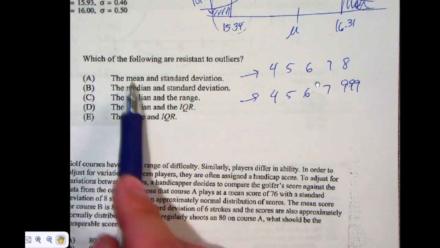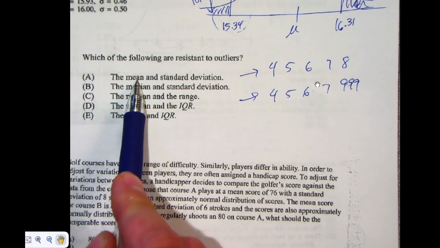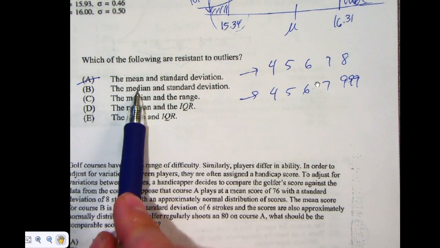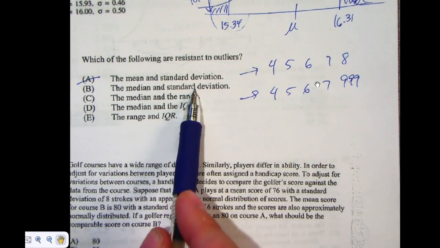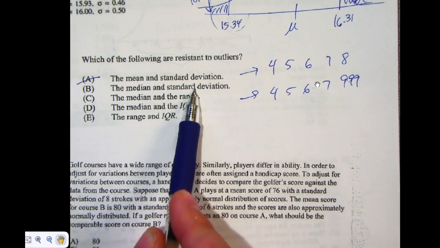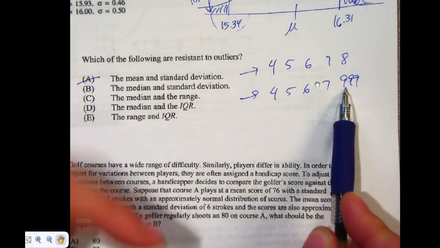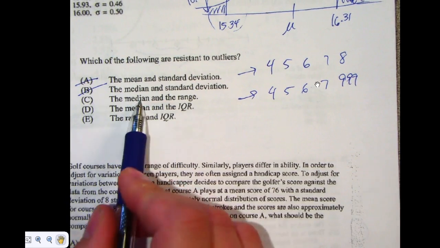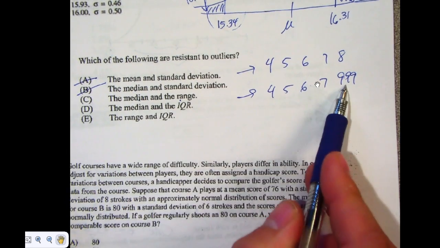So which of the following are resistant? Well, mean is not resistant because a bigger number would change the mean. Median is resistant, but is standard deviation resistant? No, didn't I just jack up the standard deviation a ton by making that a bigger number? Median is fine, but what about range? Didn't I just change the range too? Yeah.